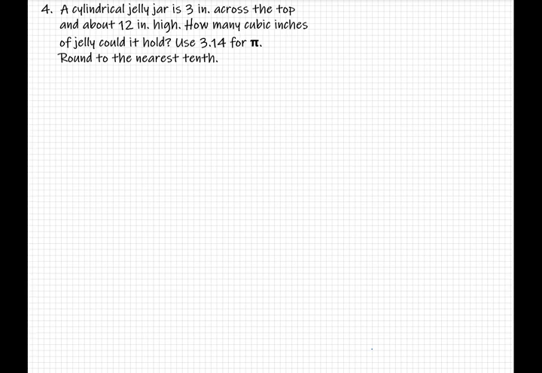First, we're talking about cubic inches. How many cubic inches? That's the question. Now, cubic inches means we're talking about volume. We're talking about volume. And we have a cylindrical jelly jar, so it's shaped like a cylinder.